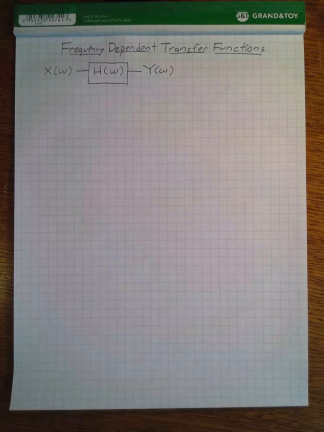So when we were working through the Laplace transforms section of this lecture series, we spent a lot of time talking about transfer functions. And we had an input signal and an output signal and a transfer function. And we multiplied the transfer function by the input, and that allowed us to get the output signal in the Laplace domain. We are going to basically extend that idea and start working with transfer functions in the frequency domain.